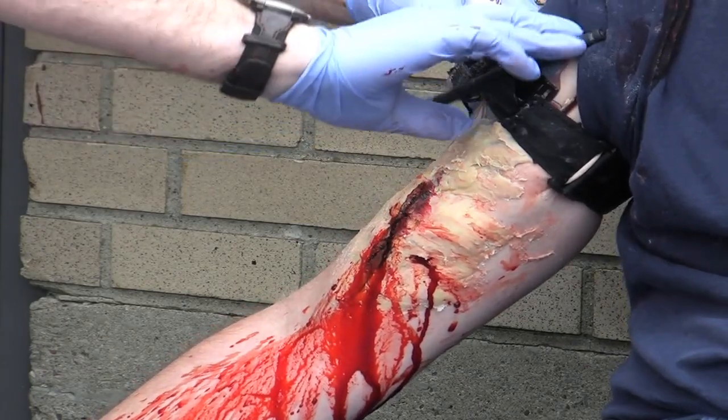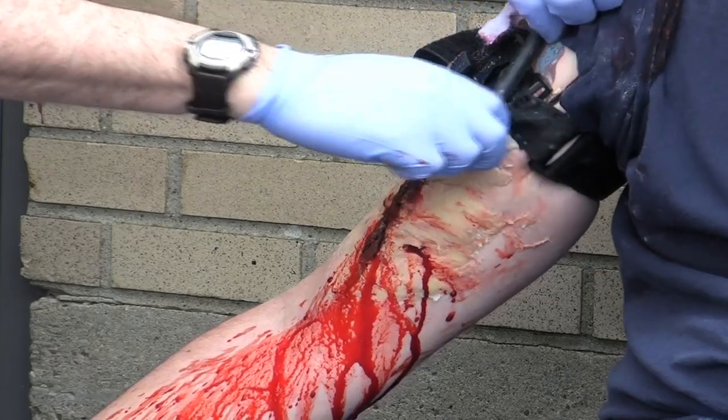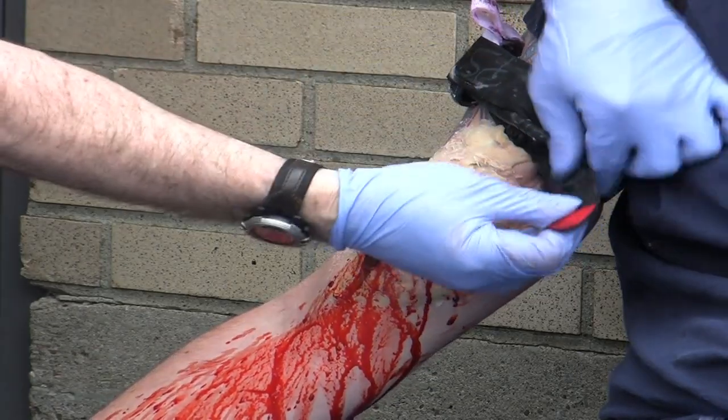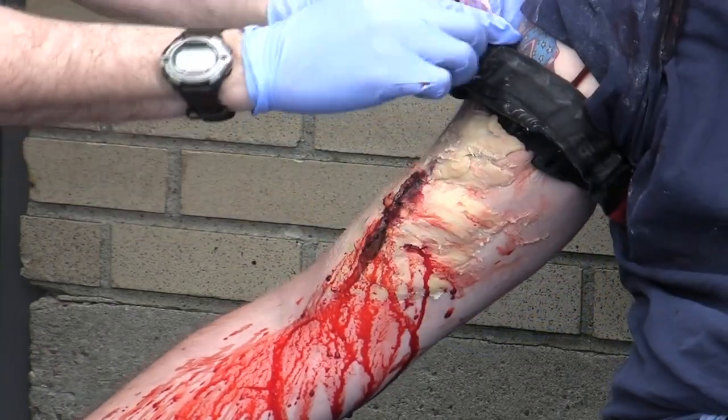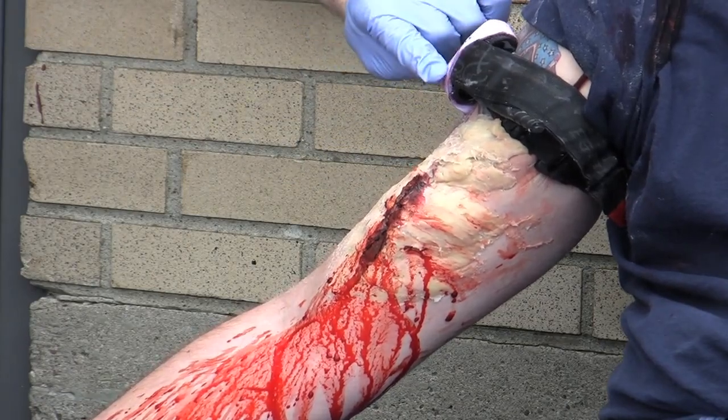Now twist the windlass rod until the bright red bleeding has stopped. Then lock the rod in place by using the windlass clip. Now bring the self-adhering band past the windlass clip and over the rod. Take the windlass strap and secure it to the windlass clip and record the time of tourniquet application.